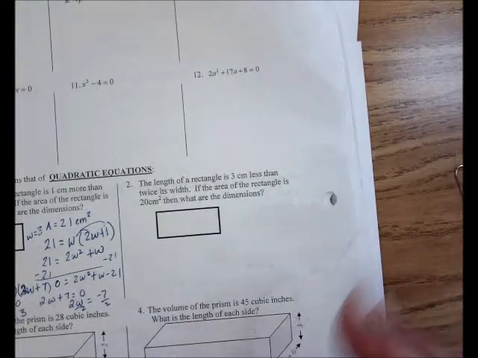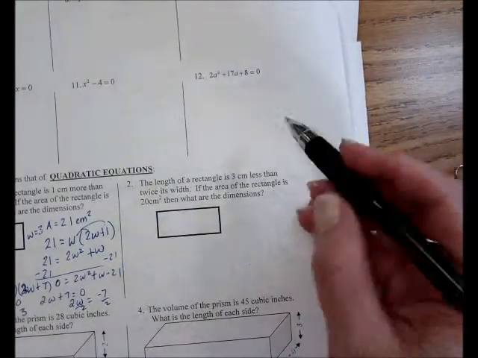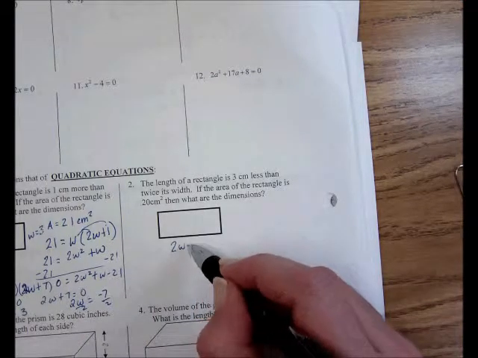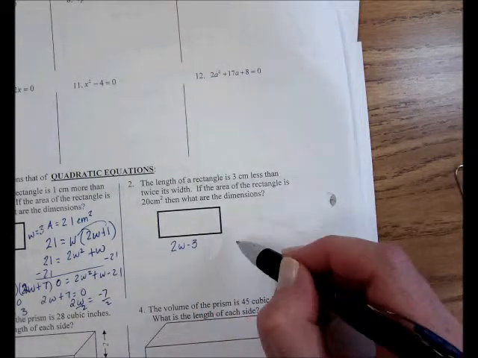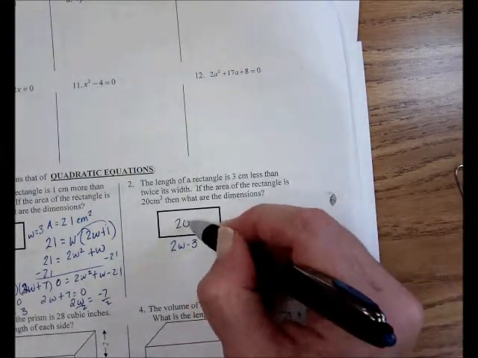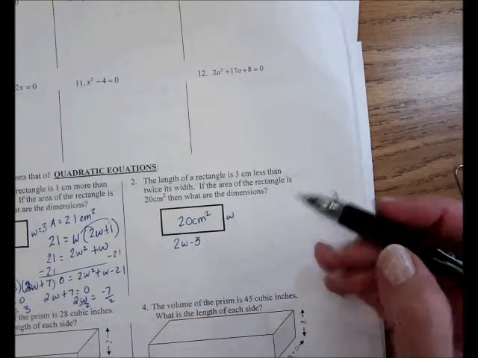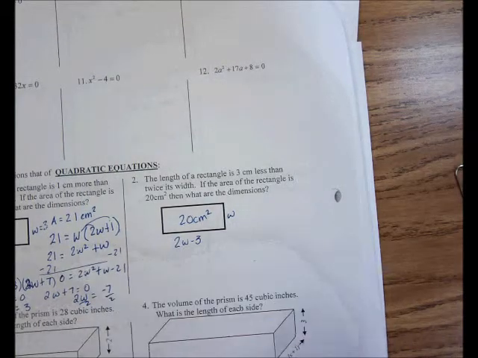So the next situation that we have is the length of a rectangle is 3 less than twice the width, and then my area is 20 centimeters squared. And so it's kind of the same situation, so you can solve it exactly the same way.